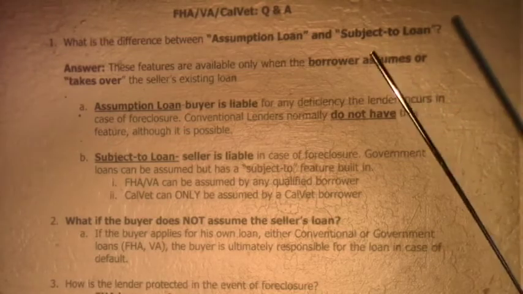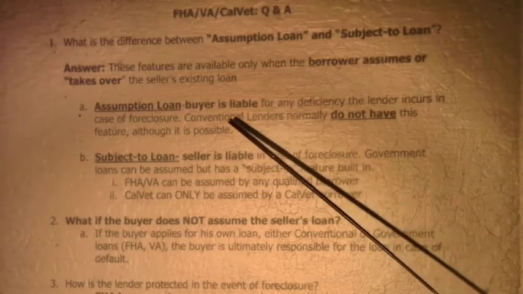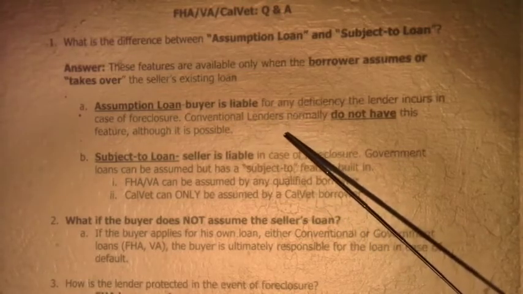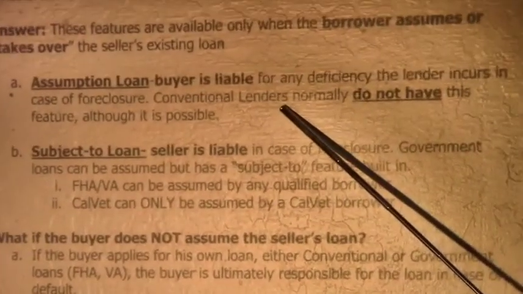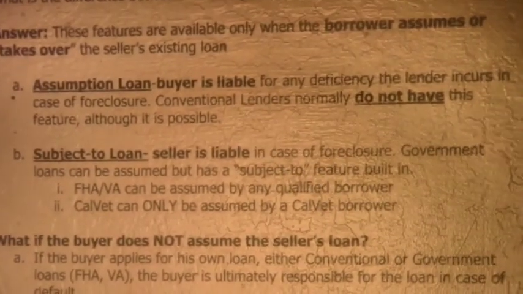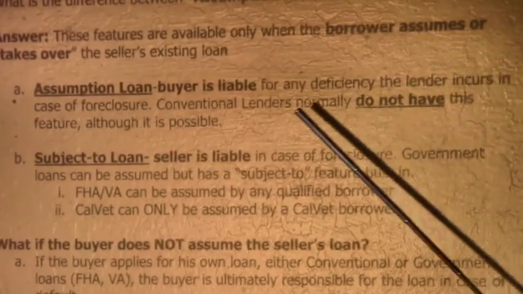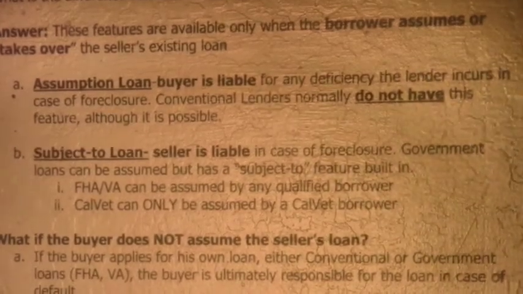Now, an assumption loan, when the buyer's liable, is mostly under conventional lenders. Conventional lenders are your B of A, Wells Fargo. It's not a government loan. However, this product is very rarely available under conventional loan. You can't find it too much.